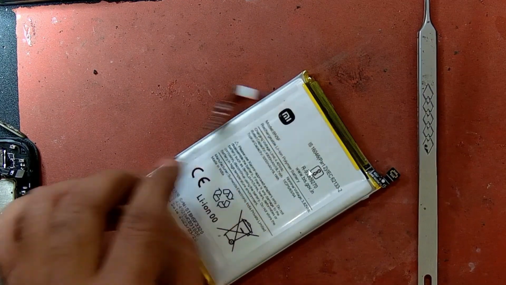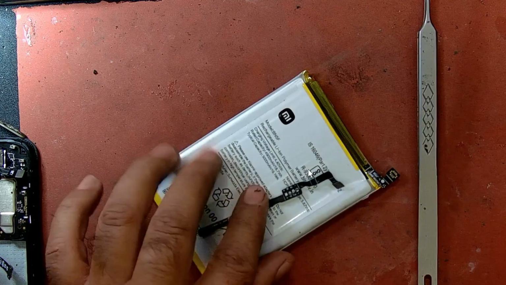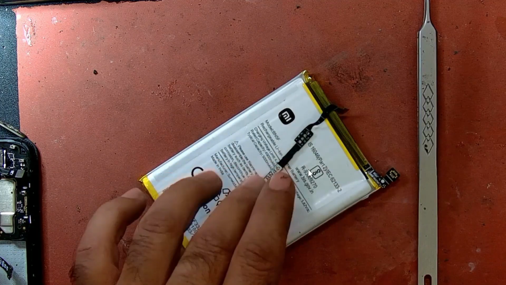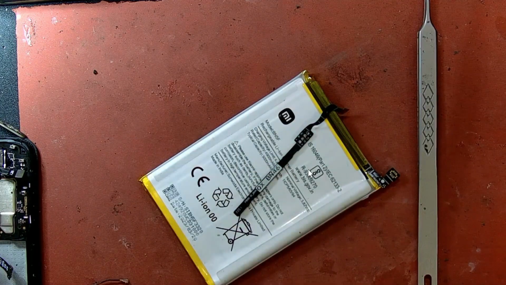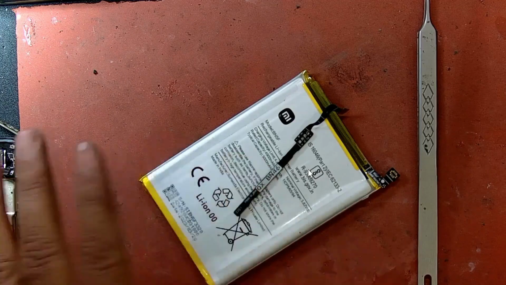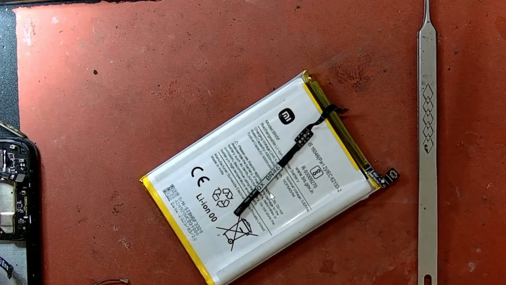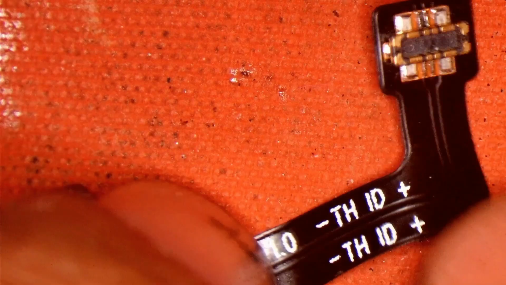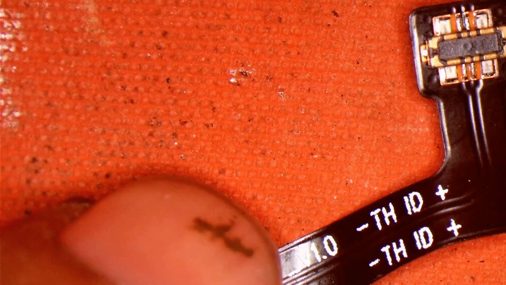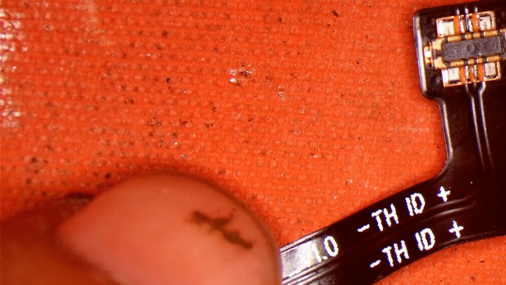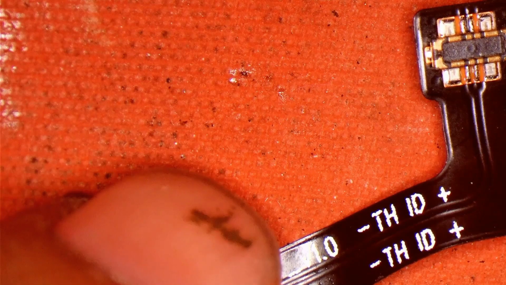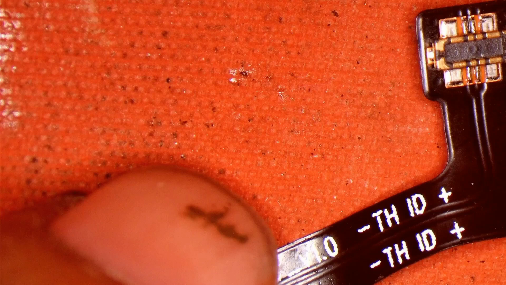Now both strips are from the same company. What is the difference between both? Let's again go under the scope. Now in this battery strip you will see there is first positive, nearby ID, thermal and negative. Remember: positive, ID, thermal, negative.